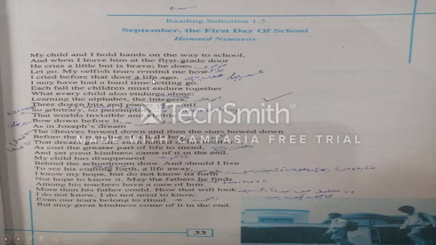It reminds him about his past experience when he was a child of his son's age and he was left at the same door by his parents. So this situation, this scenario reminds him about his past.